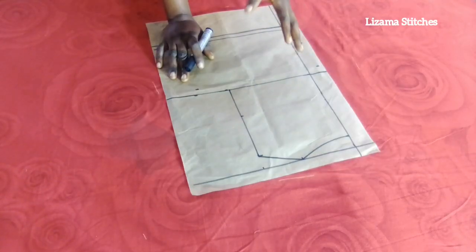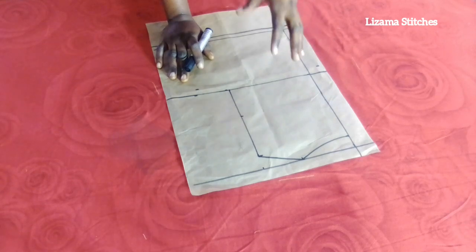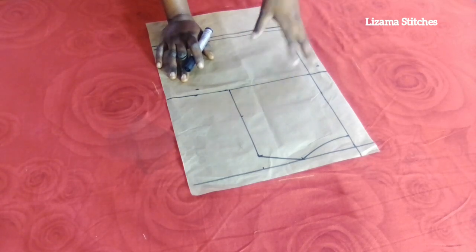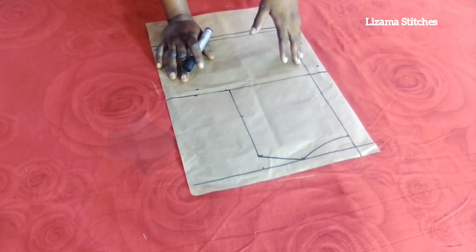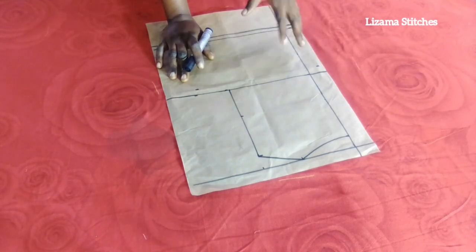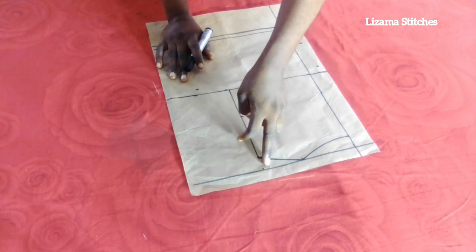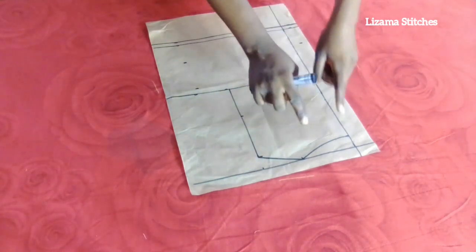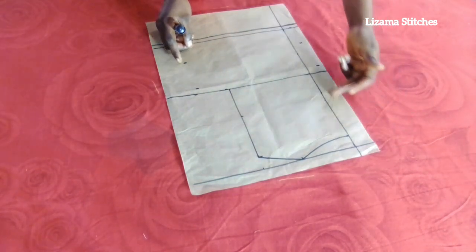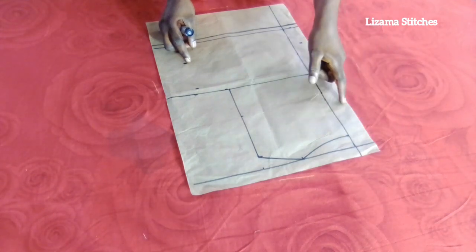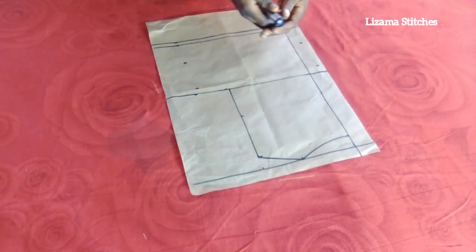If you don't know how to draft a basic bodice pattern, I have a tutorial on how to draft a basic bodice pattern. I'm going to leave the link in the description box below so that you can check it out later. This is my starting point, which is also going to serve as my shoulder line. Now from here, this is my zipper allowance. I have 1.5 inches zipper allowance.